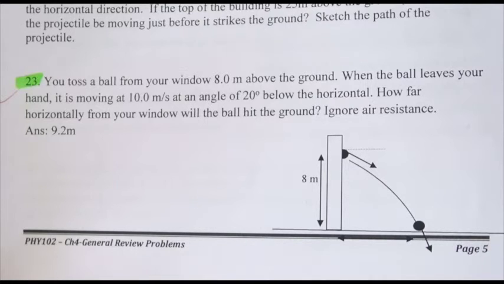You throw a ball. When the ball leaves your hand, it is moving at 10 meters per second at an angle of 20 degrees below the horizontal.